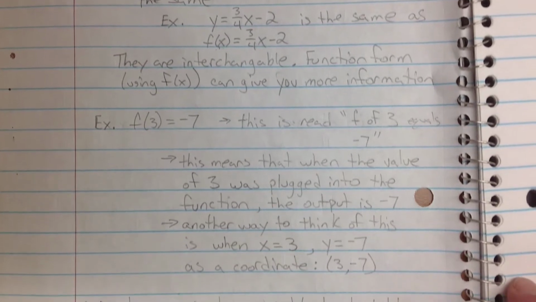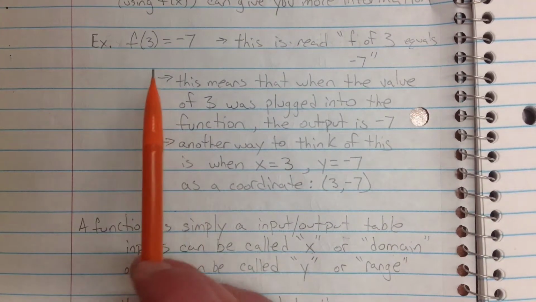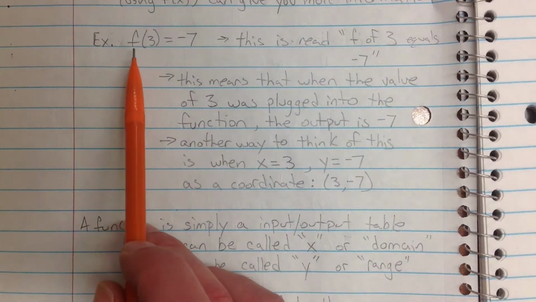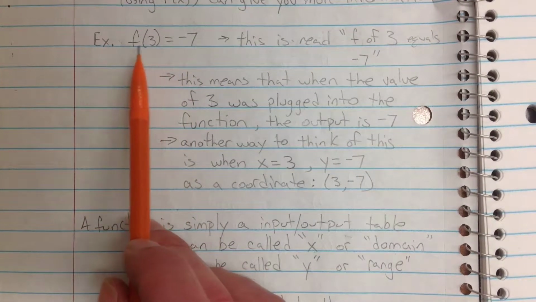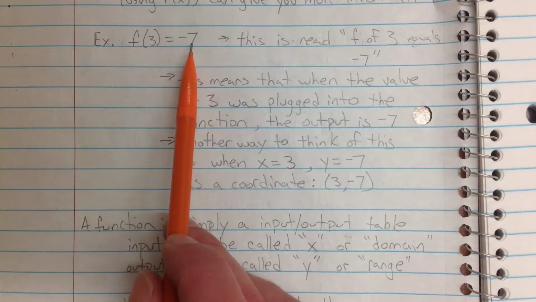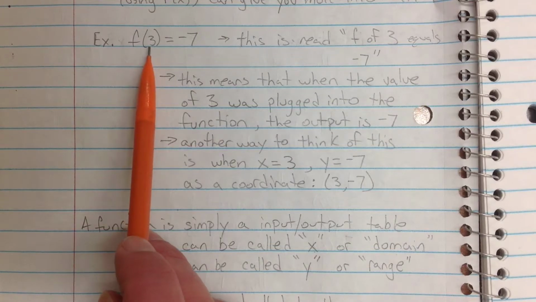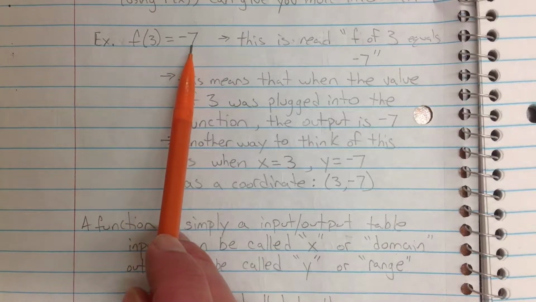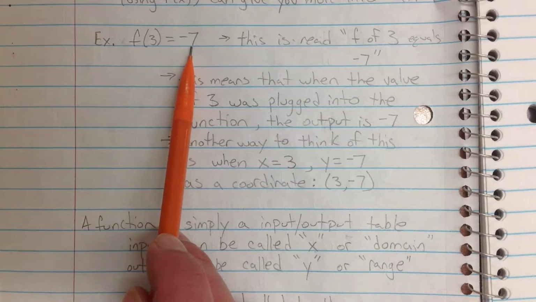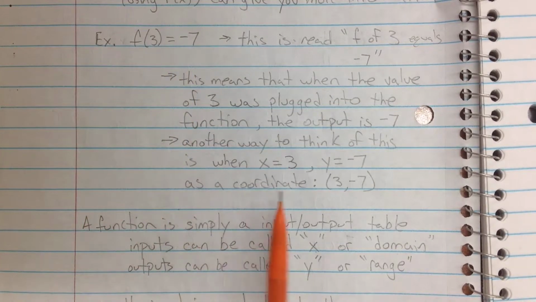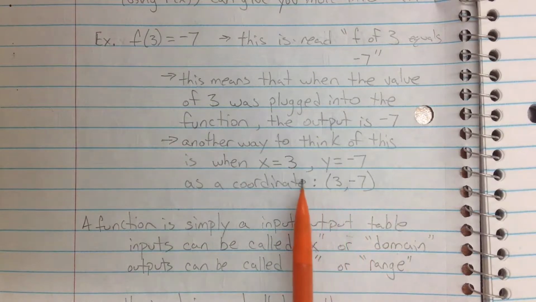This example I have is not related to the rule above. What this statement is saying is, it's read f of 3 equals -7. And all it means is that the input was 3 and the output was -7. Your x is 3, your output is -7, your y is -7. Okay? You could write that as a coordinate if you would like, because they do come together.